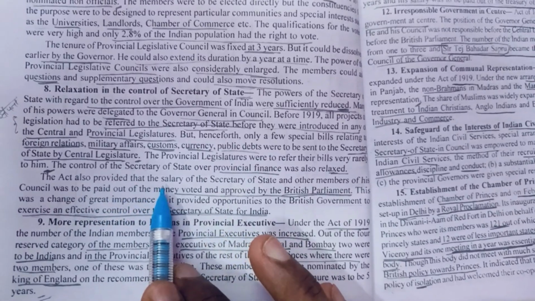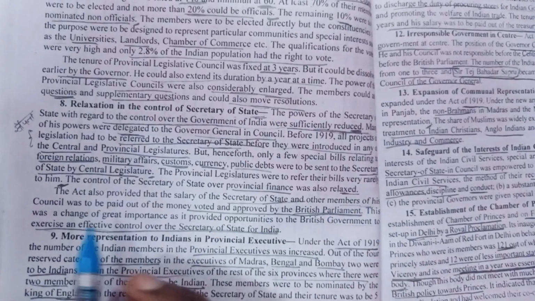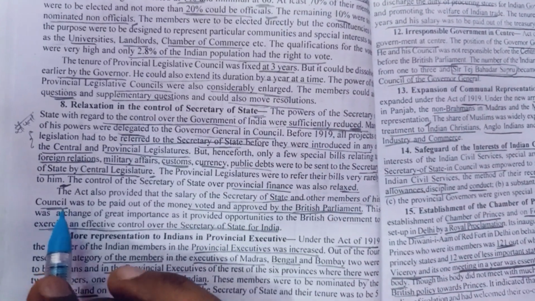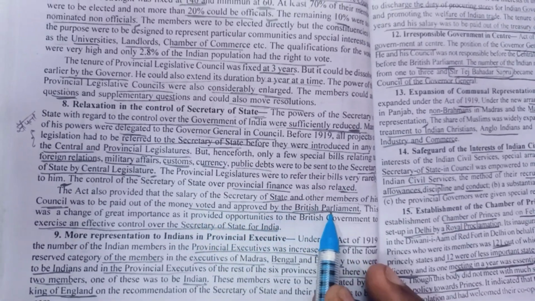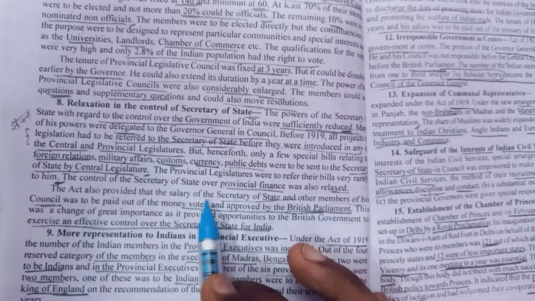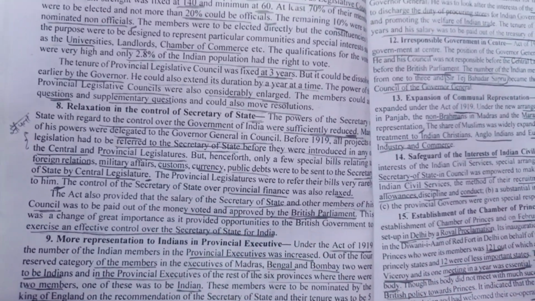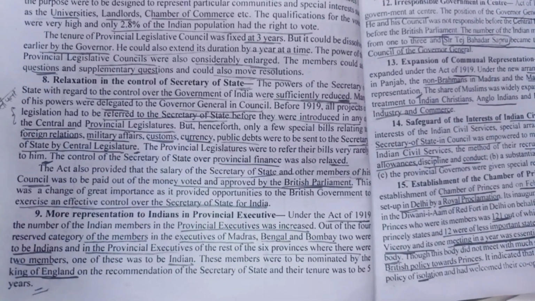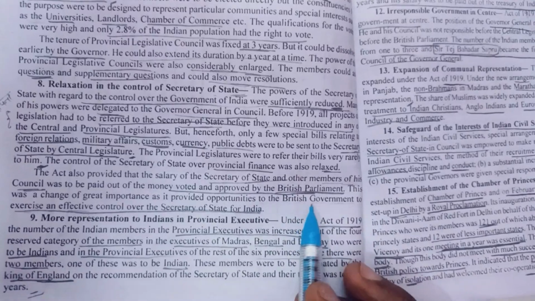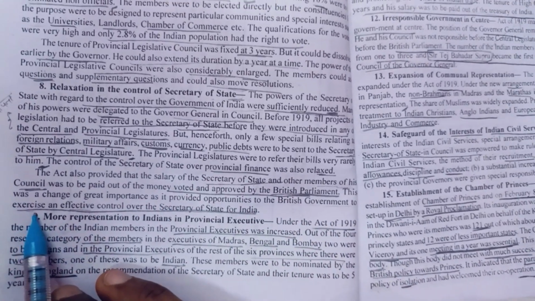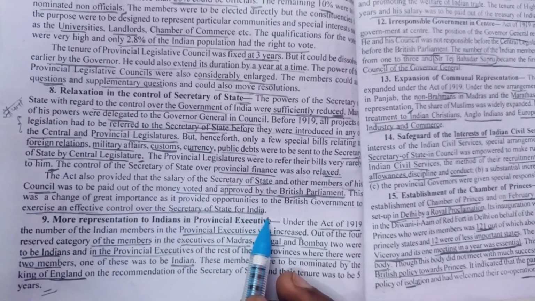The act provided that the salary of the Secretary of State and other members of his council were paid out of money voted and approved by the British Parliament, and due to this, as the salary of the Secretary of State was under the British Parliament, the British government started exercising effective control over the Secretary of State for India.